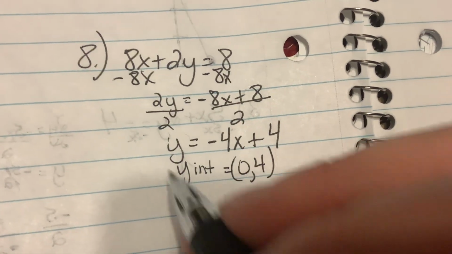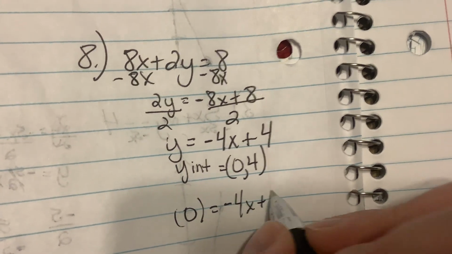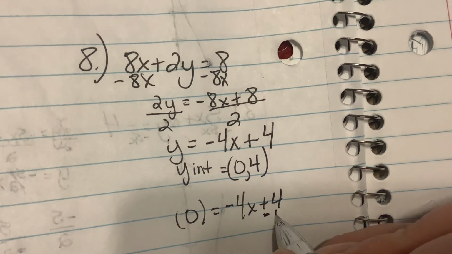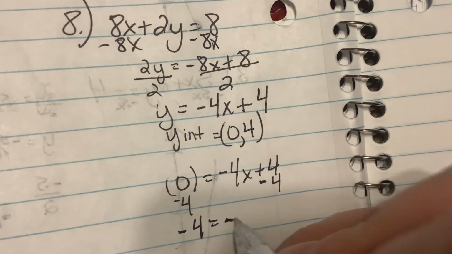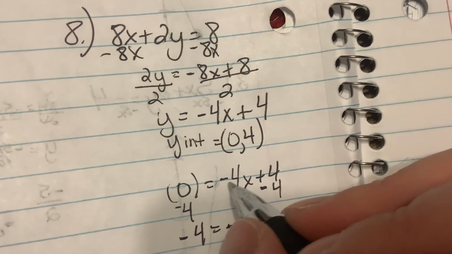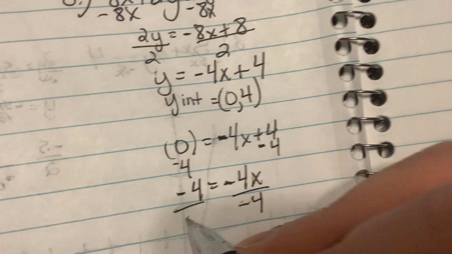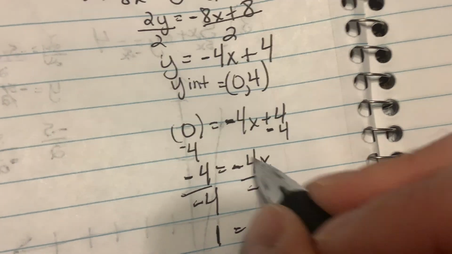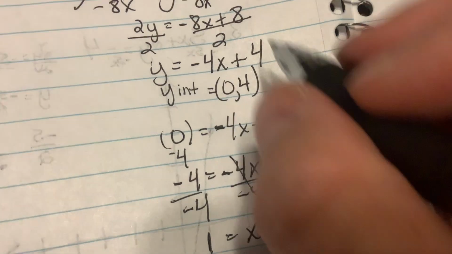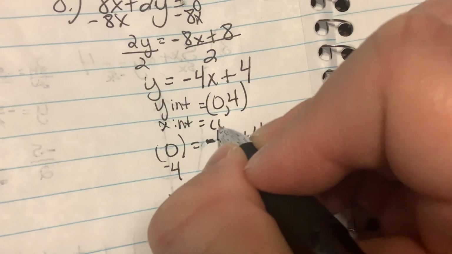And to solve for my x-intercept, let's put in 0 for y, and let's solve for x. Put the negative 4 over here. That was a negative 4x. I'm going to divide by negative 4. And negative divided by negative is positive. So my x is 1 when my y is 0.